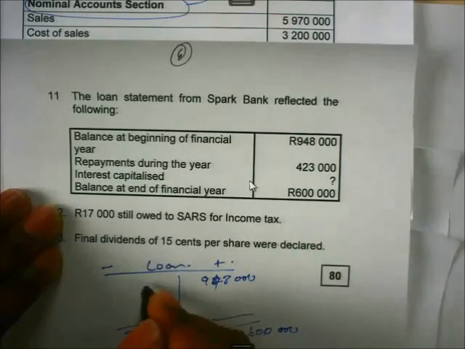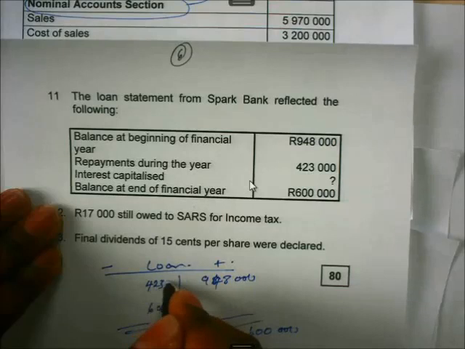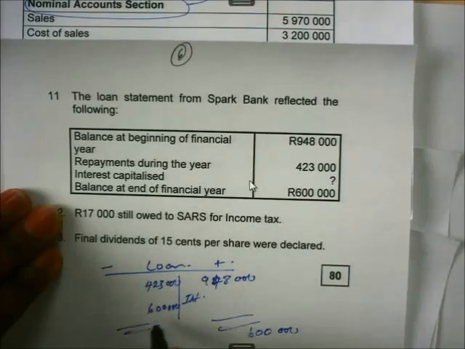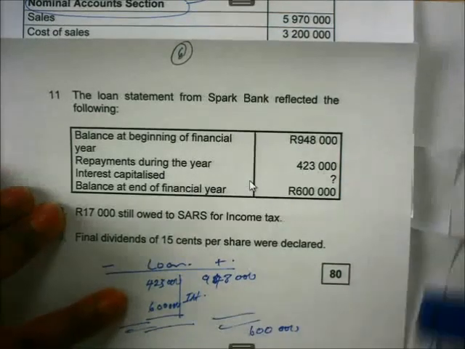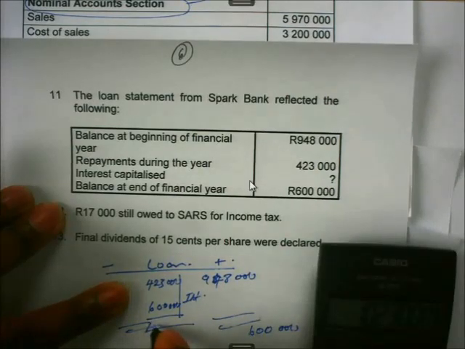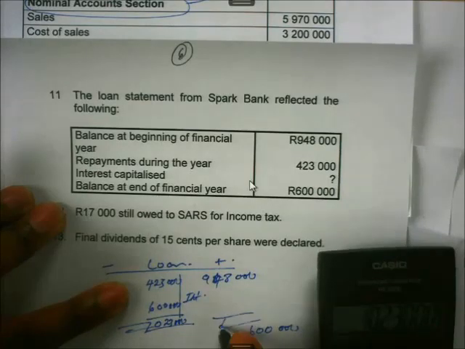During the year, we paid how much? 423,000. And then the missing amount will be your interest. Now you add the two amounts, 423,000 plus 600,000. They give you 1,023,000.